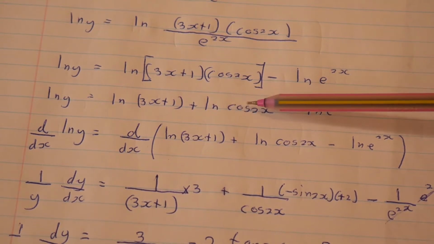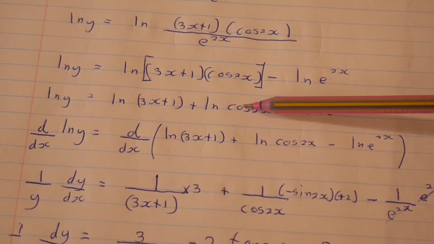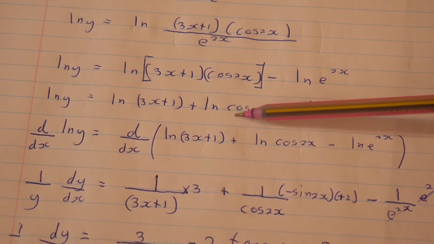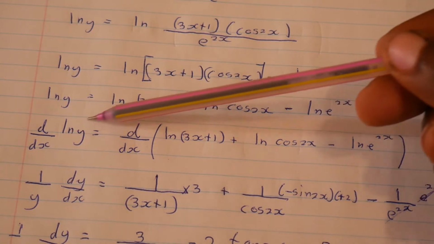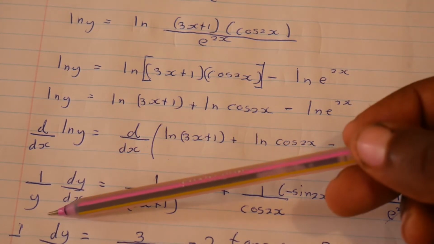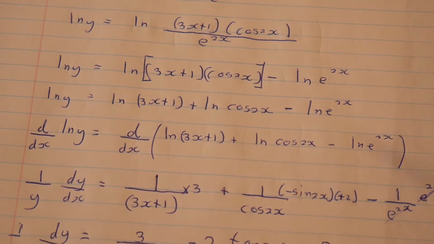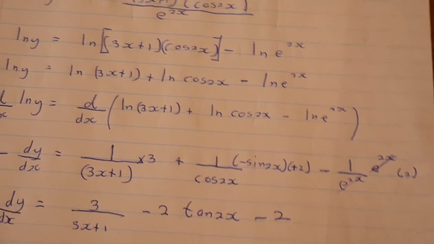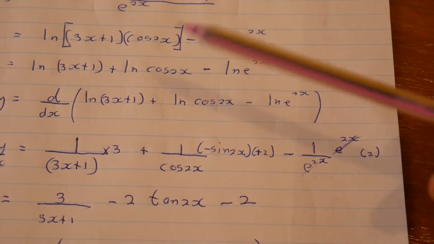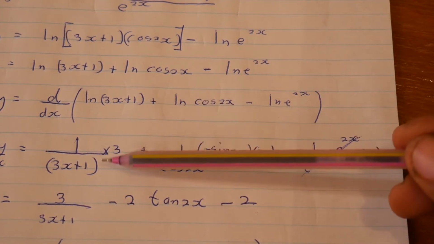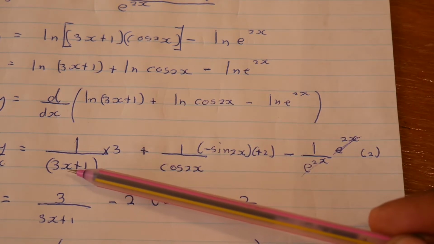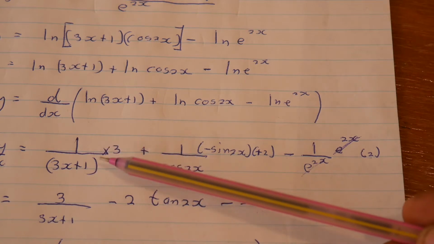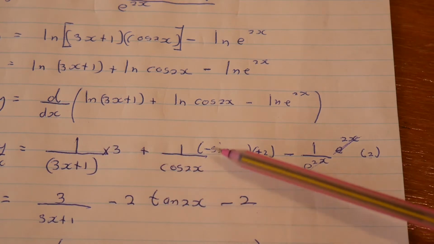After making this as simple as possible, we now apply differentiation. So we find a differential of both sides of the equation and just put d/dx. And the differential of ln y is 1 over y multiplied by the differential of y. Right? Here we have 1 over x plus 3. Then, differentiating ln(3x plus 1), it's 1 over 3x plus 1 multiplied by the differential of 3x plus 1, which is just 3.